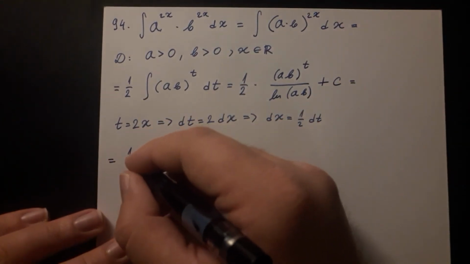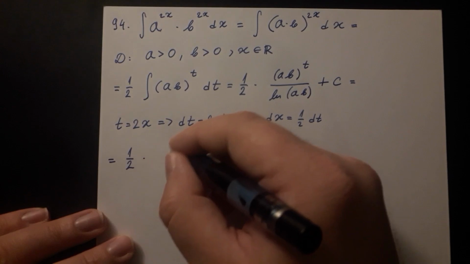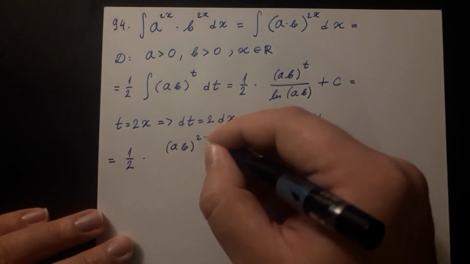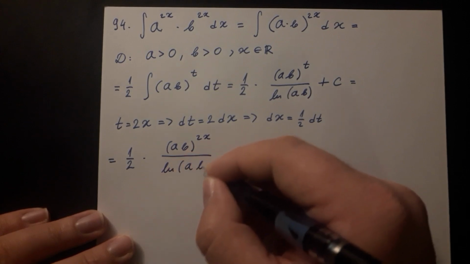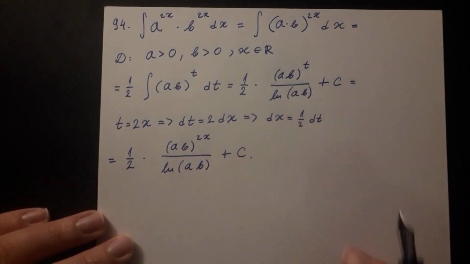That is equal to 1/2 times AB product to the power 2x divided by ln of the product AB, plus c.